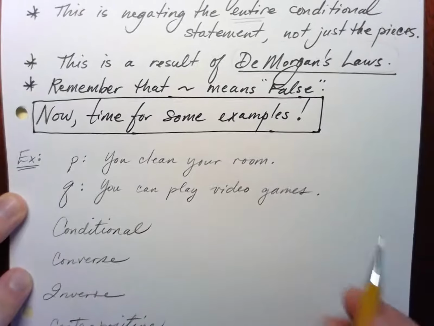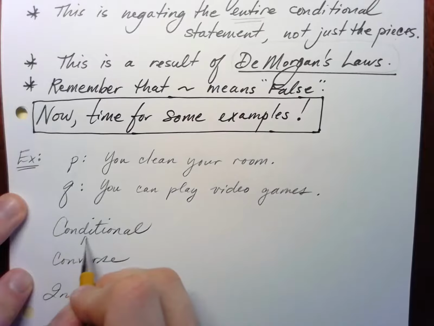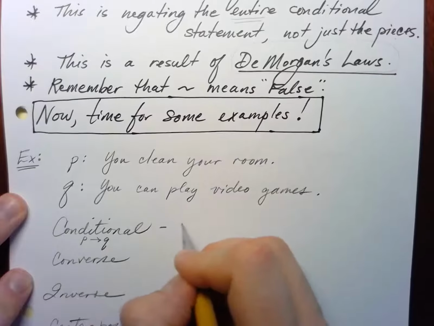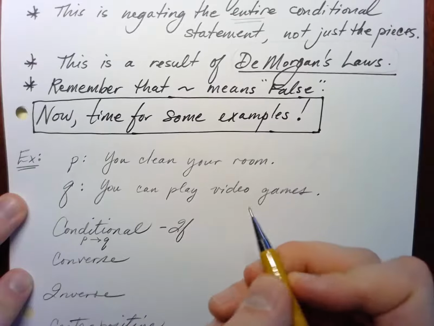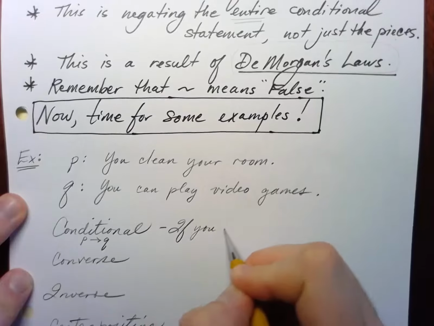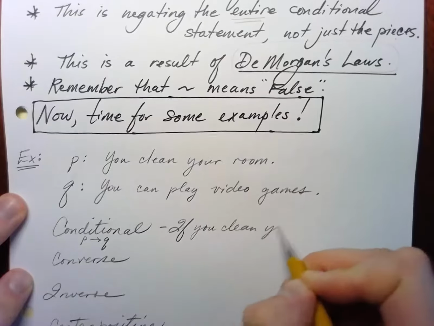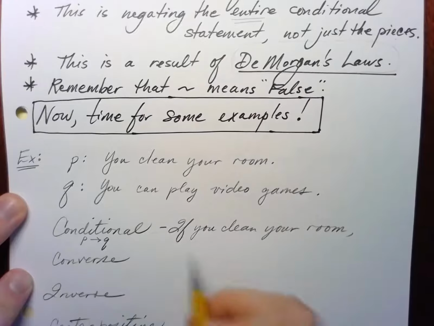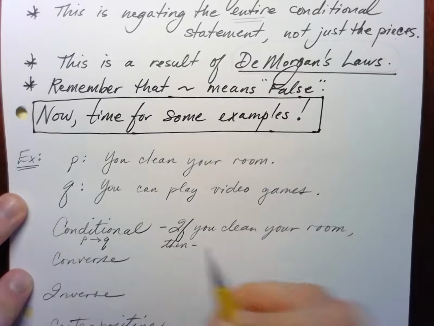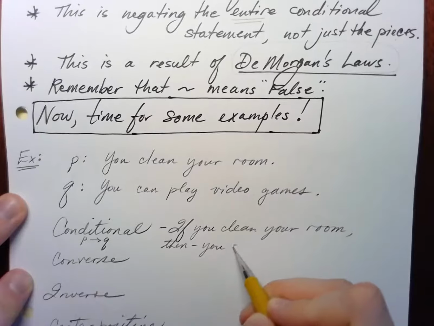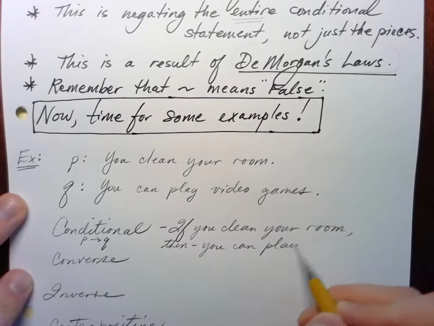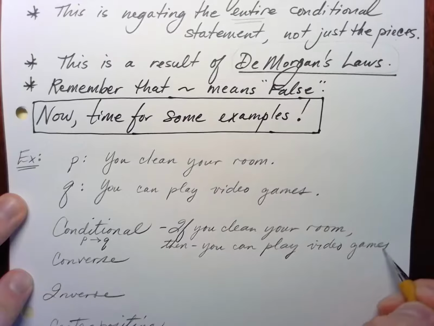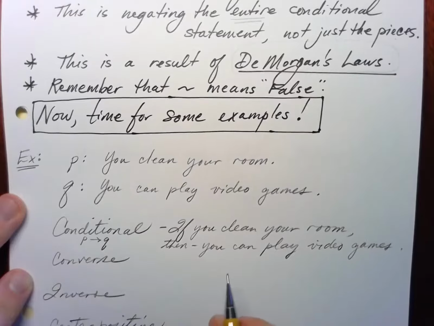So the conditional, which would be P implies Q, would be: if you clean your room, then you can play video games. Okay?